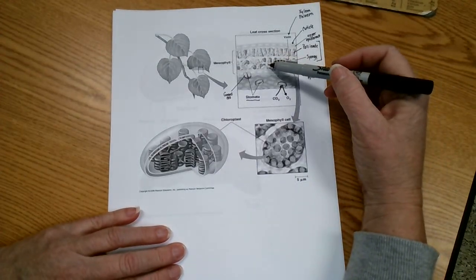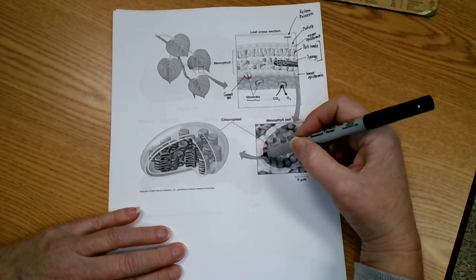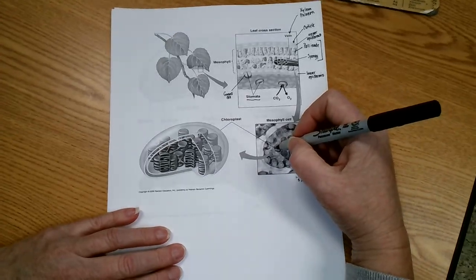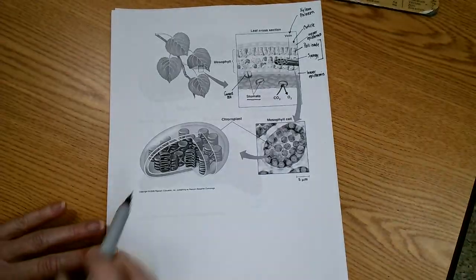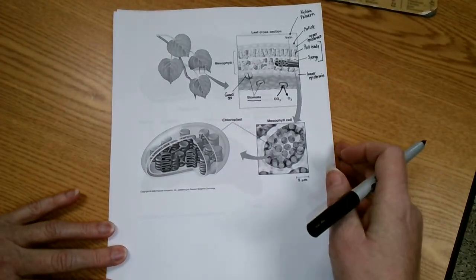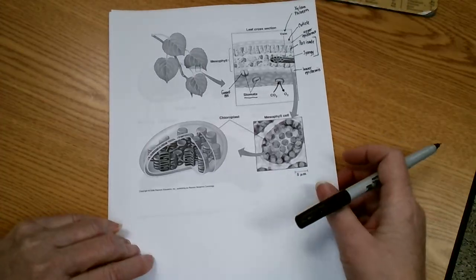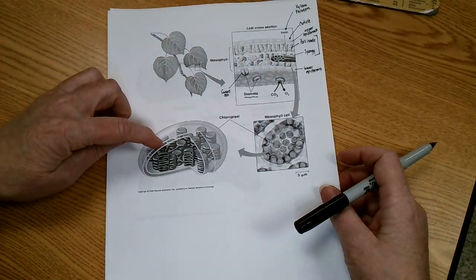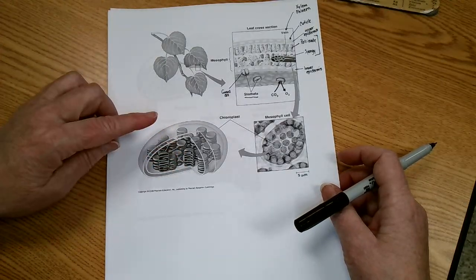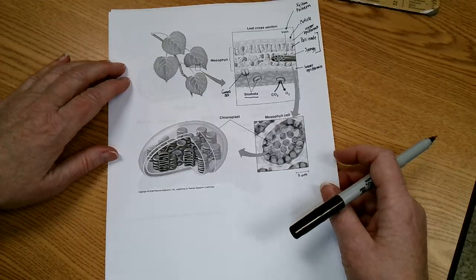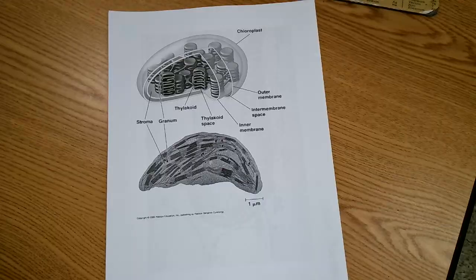So now we're going to zoom in on just a cell. This is like a spongy mesophyll cell. And we're going to look at these little green bubbles that are inside. Those little green bubbles are the chloroplasts. And if you notice the chloroplast here, I'm going to flip to the next picture, because we're going to enlarge that chloroplast and take a look at it. But I want you to notice before I flip, it has an outer layer and an inner layer, and then these stacks. They look like coins, all stacked up and linked together. So let's zoom up on that and see what these parts all are.